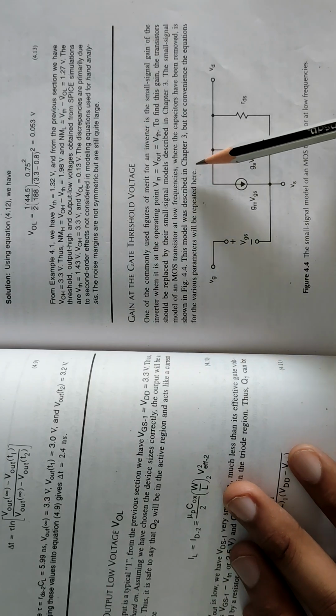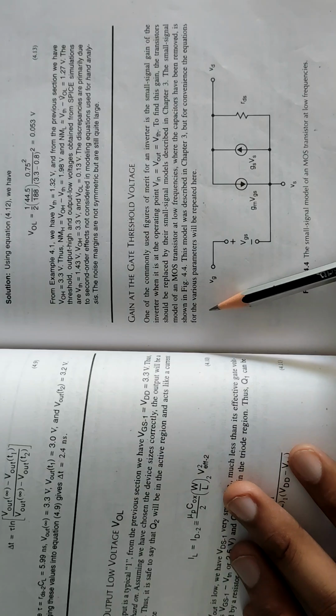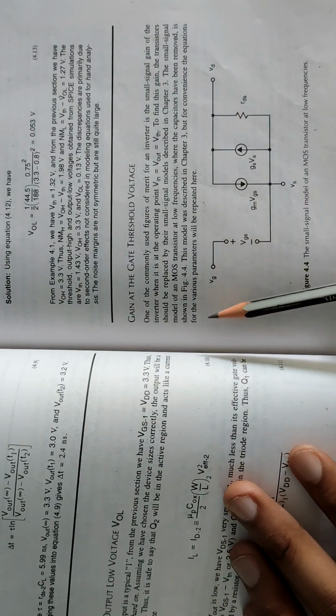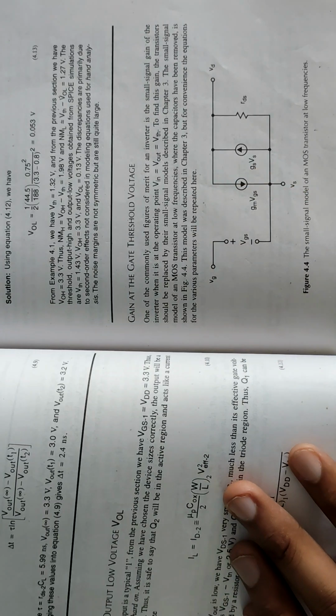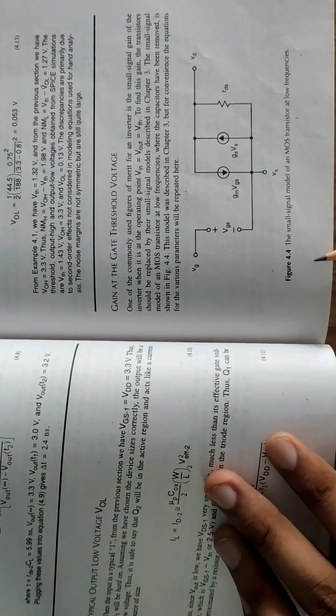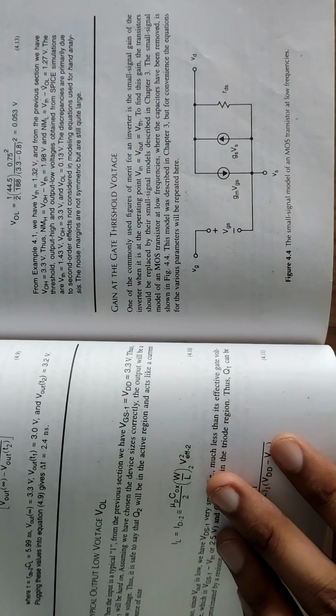This model was described in chapter 3, but for convenience the equations for the various parameters will be repeated here. Here you can see the figure, the small signal model of a MOS transistor at low frequencies.